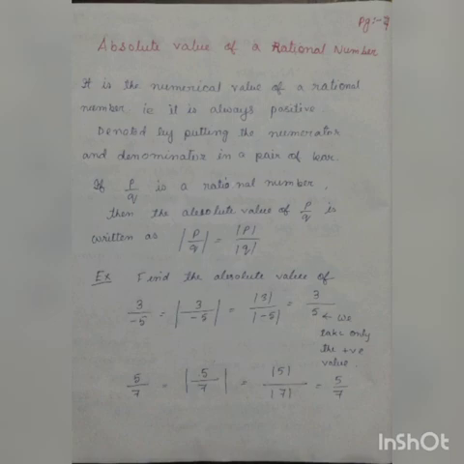So absolute value of 3 by minus 5 is 3 by 5. The same way, absolute value of 5 by 7 is absolute value of 5 divided by absolute value of 7. It is 5 by 7.